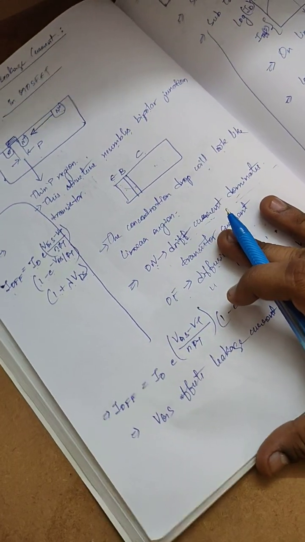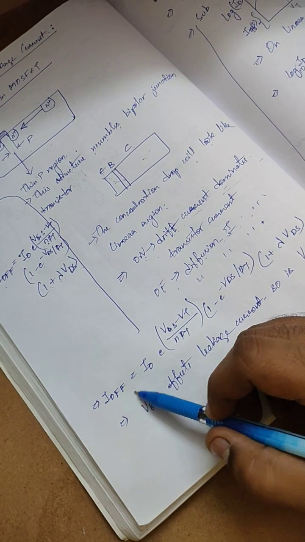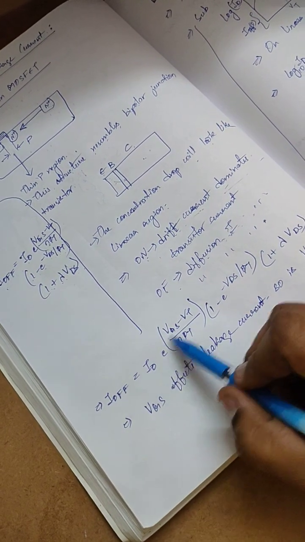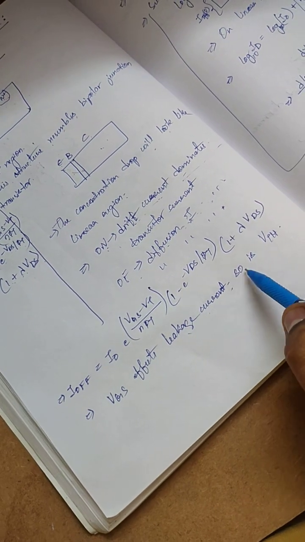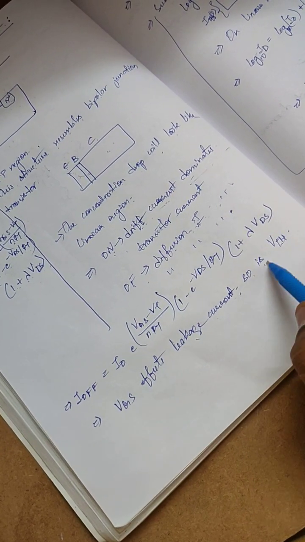The off current is I0, the same expression. Here Vgs affects the leakage current, so does Vth. Both affect the leakage current.